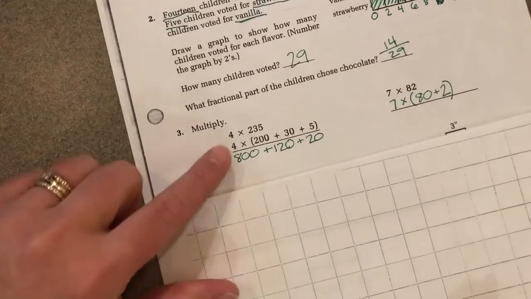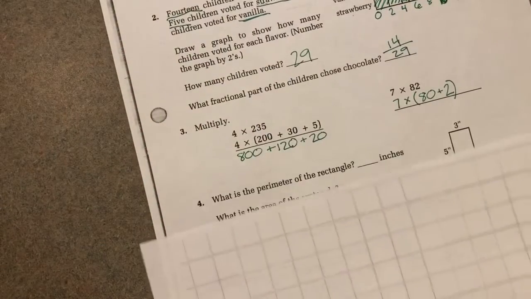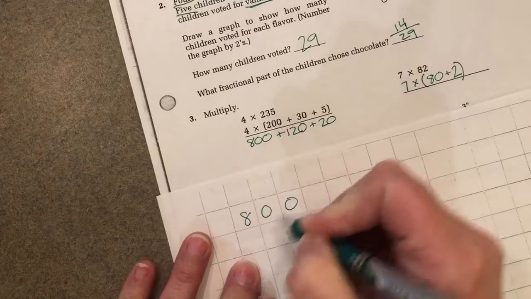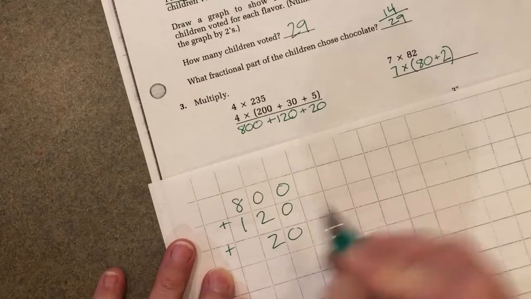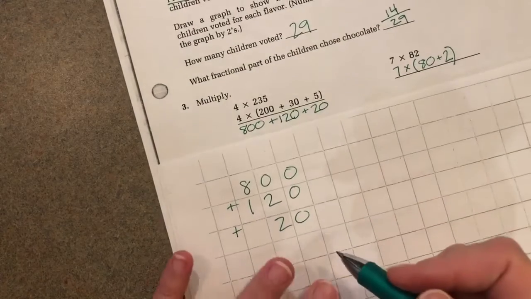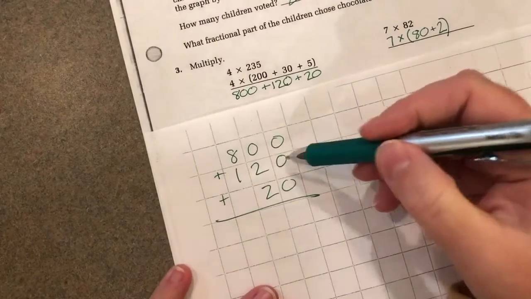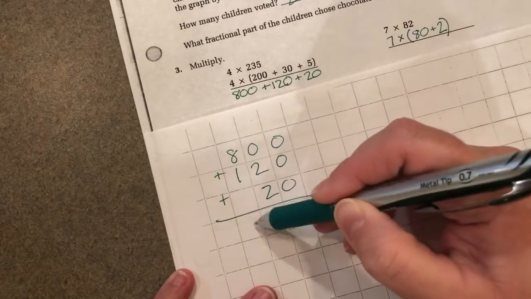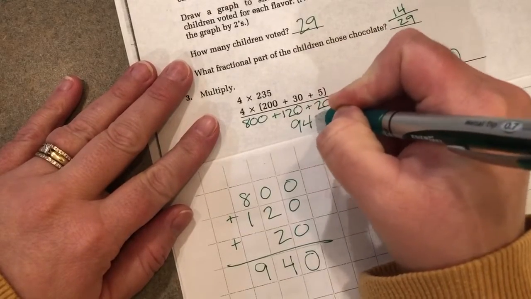Now, in order to find the answer to 4 times 235, we add the 3 of these up. And they didn't give me a lot of room, so I'm going to add it up on scratch paper. 800 plus 120 plus 20. I think you could probably figure out how to do this without stacking it up like this, but just to be safe, I would do it this way. 0, 4, and 9. So the answer is 940.